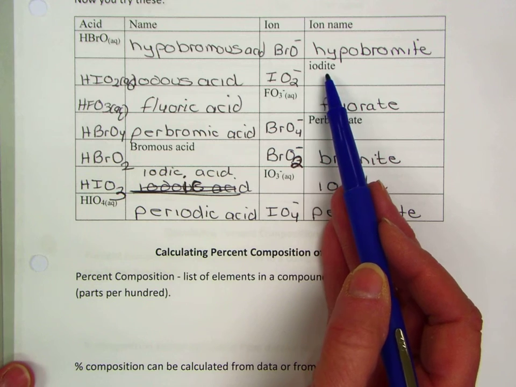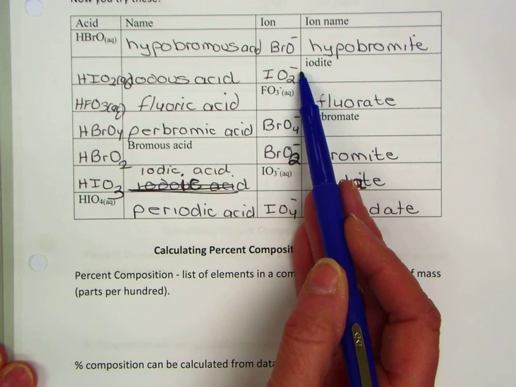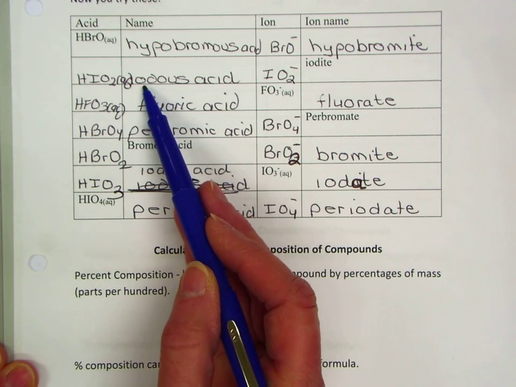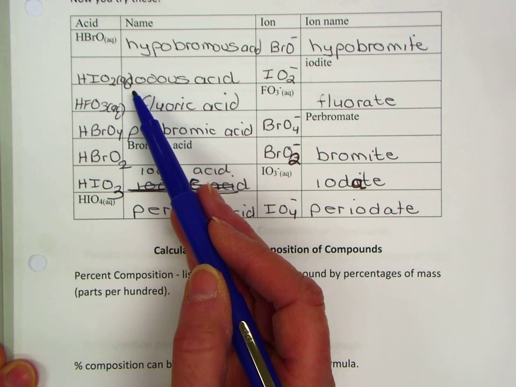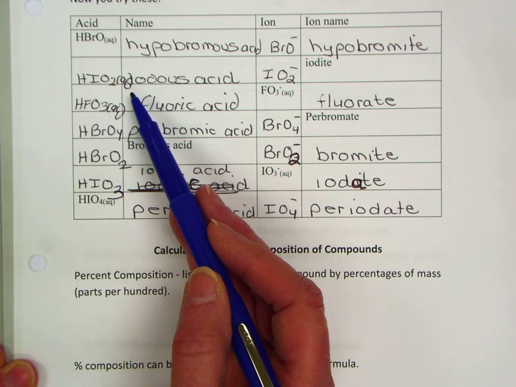We had iodite, so that's IO2⁻. It comes from iodous acid. And again, we call it iodous, again putting the accent on a different syllable. It sounds different, right?